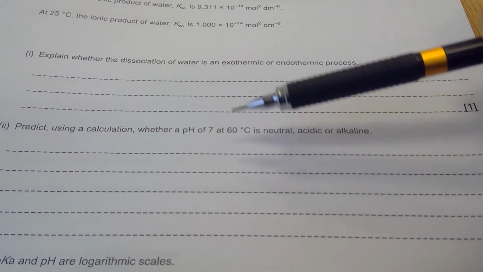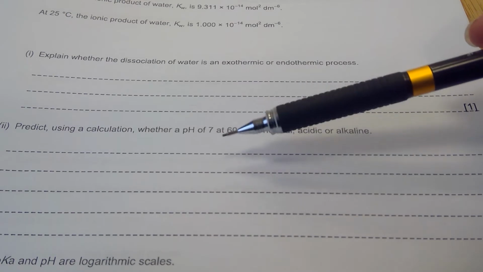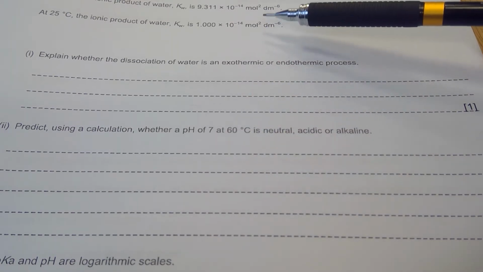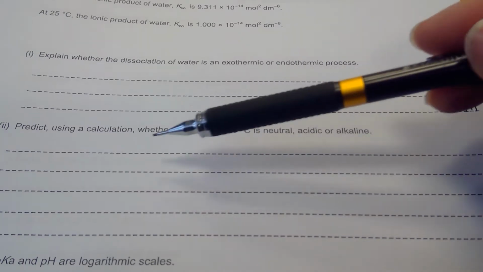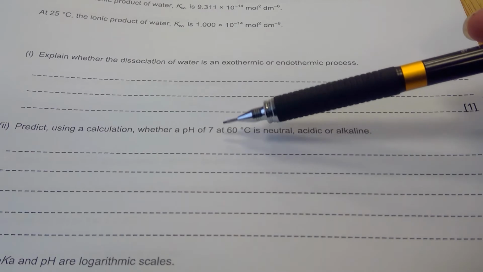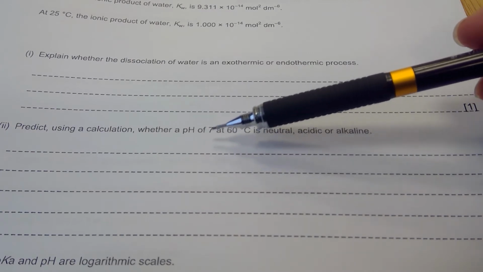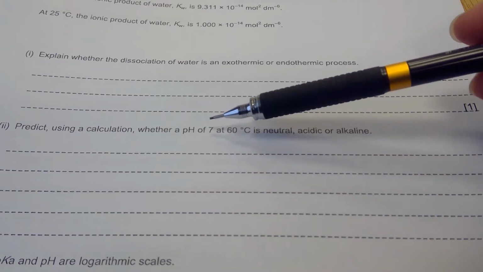hydroxide ions. So a pH of 7 at 60 degrees might not necessarily be neutral because we know that Kw is affected by temperature. So in order to answer this question, using a calculation, we've got to figure out what the concentration of hydroxide ions is going to be at pH 7 at this temperature, and then compare that to the concentration of hydrogen ions.